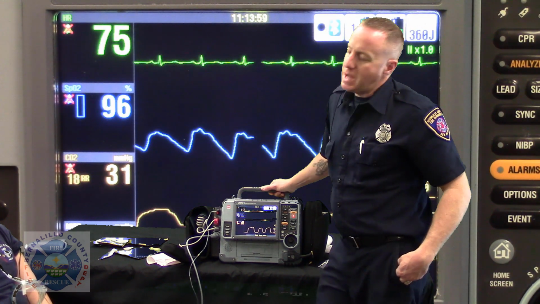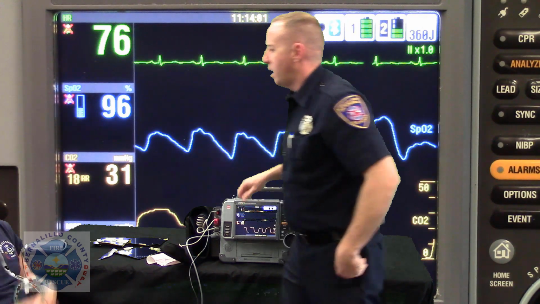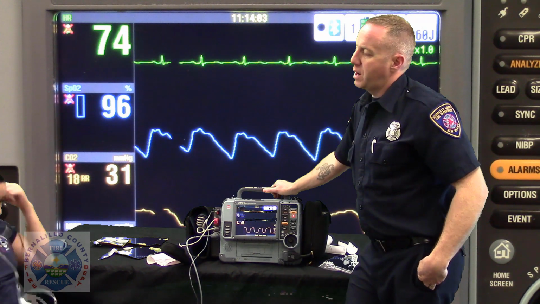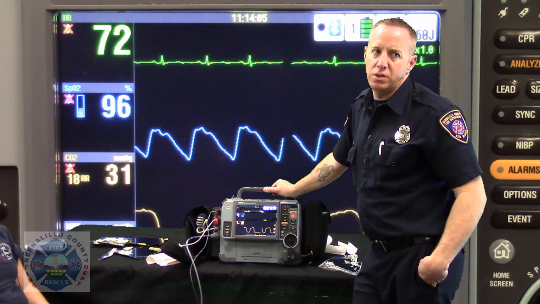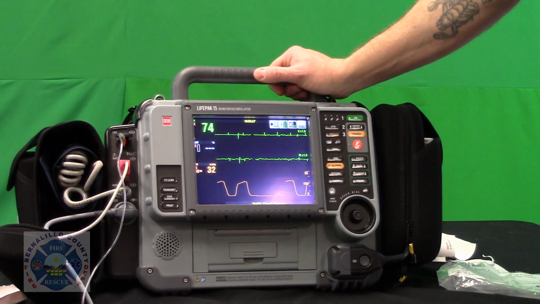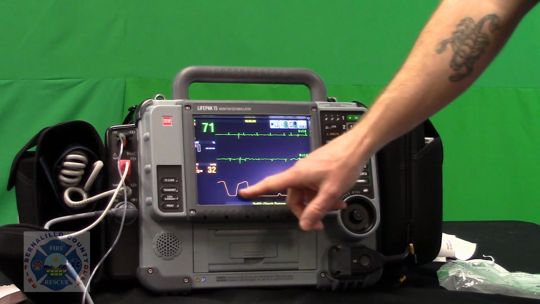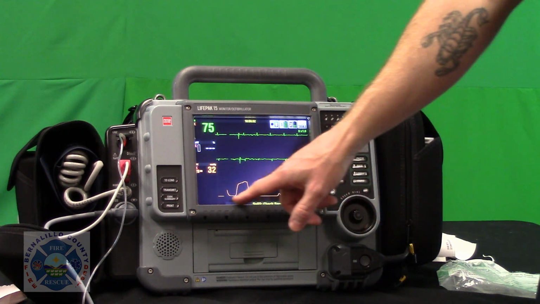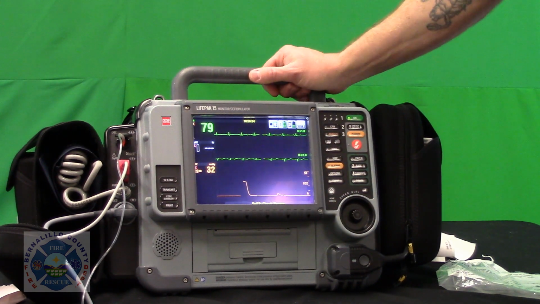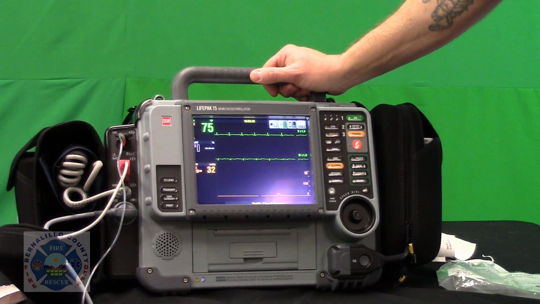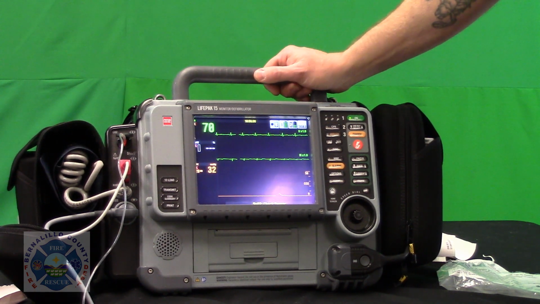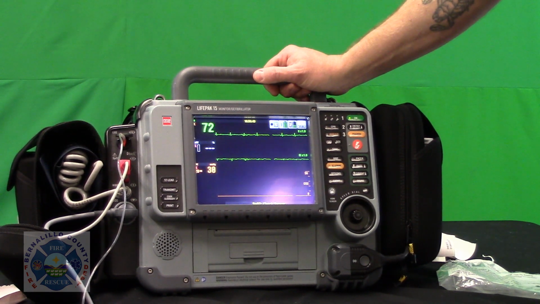If the patient were to stop breathing, then you can just take that off. The monitor is really quick to let you know that you've had a change in the patient's breathing status. Notice how we went from a waveform to no breathing whatsoever. And it's going to say here in a minute, we have a problem, reevaluate your patient. And that comes in the form of an apnea alarm.